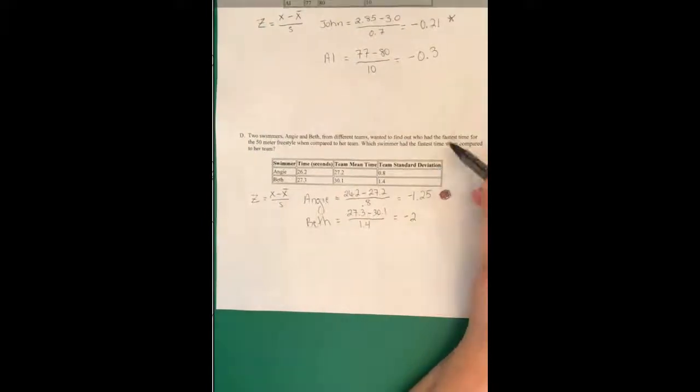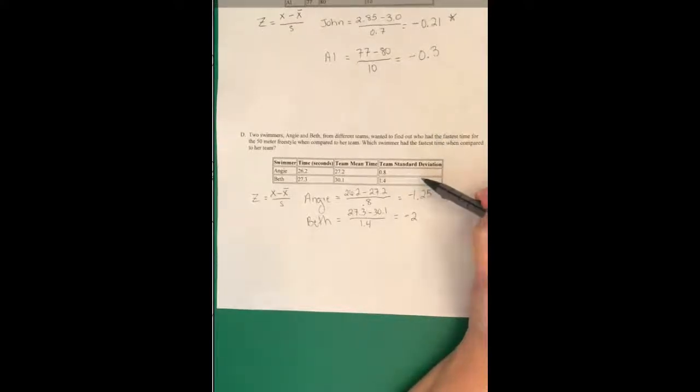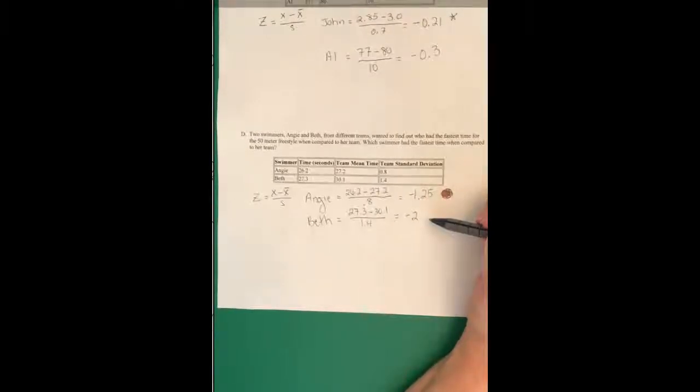Now, this is different from the problem above, because in swimming you want the fastest time, and the fastest time is the shortest, or smallest, time.